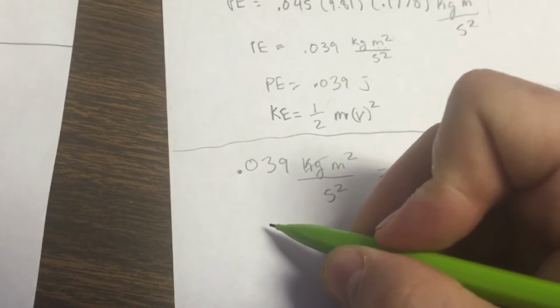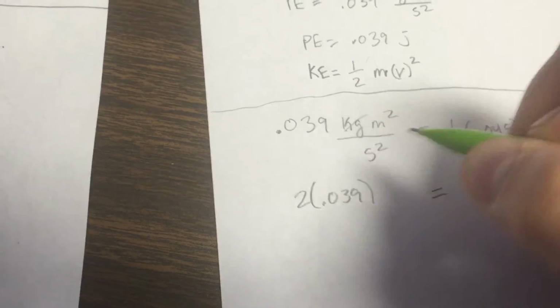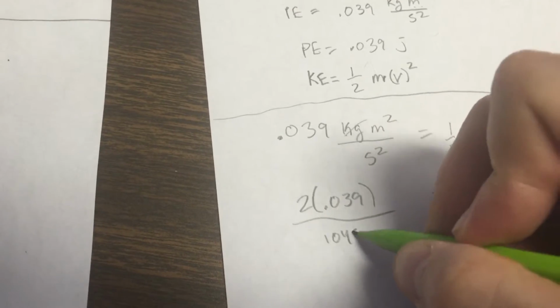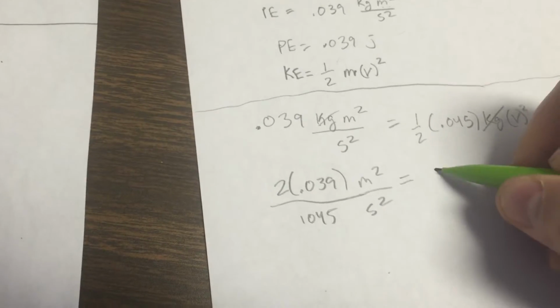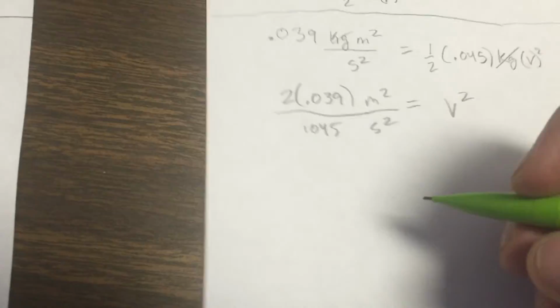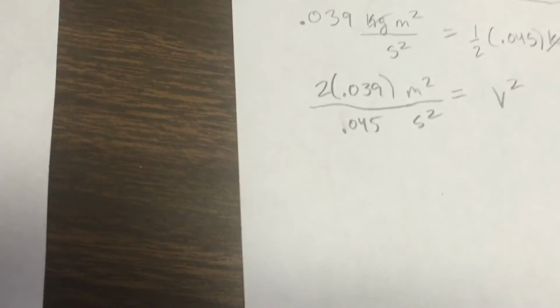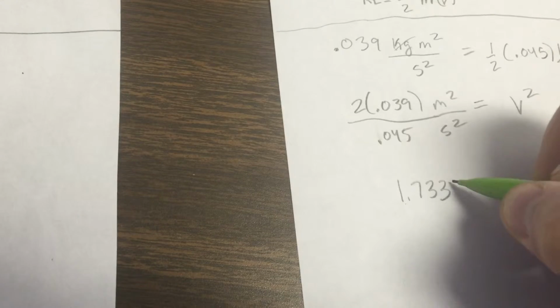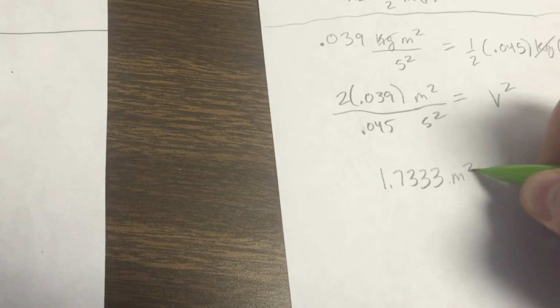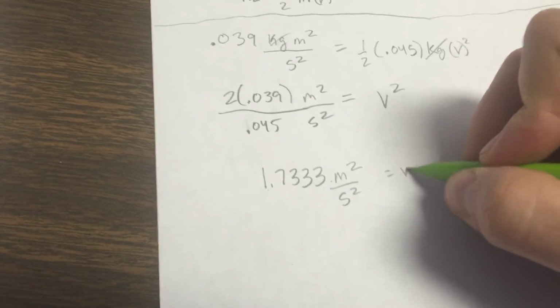So the first step I'm going to do is multiply both sides by 2, and we'll divide by 0.045, and then we got meters squared over seconds squared, and that's going to equal our v squared. Okay, and when we do this math here, that almost kind of looks like a 1, doesn't it? We'll make that a little more of a decimal. There we go. All right, so when we do this math, we get 1.7333 meters squared over seconds squared equals v squared.